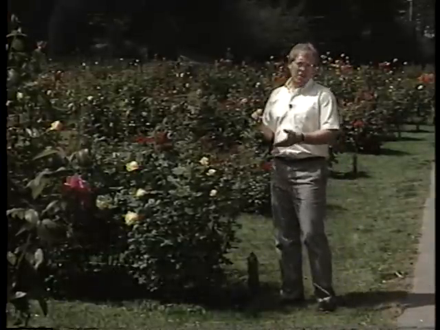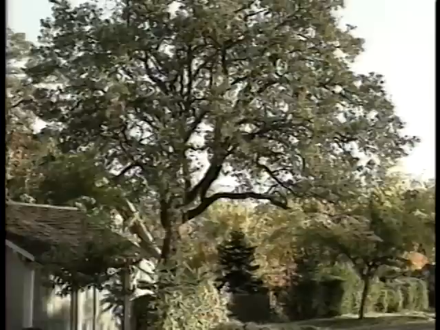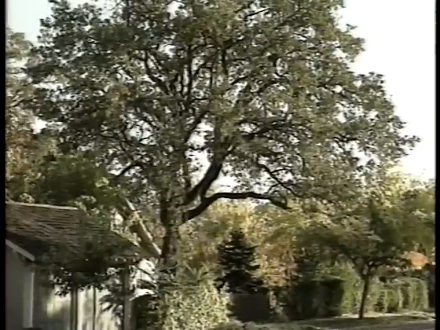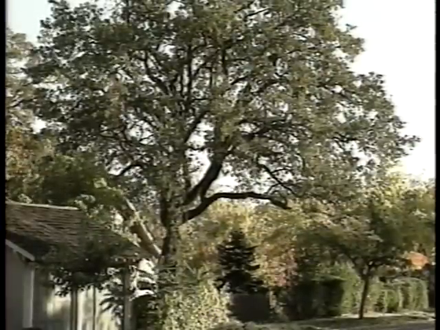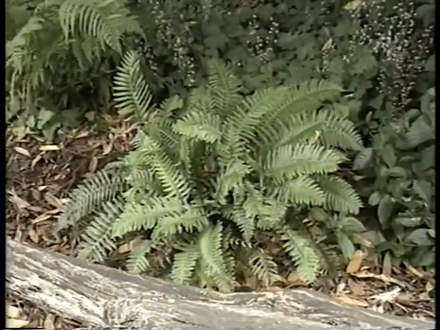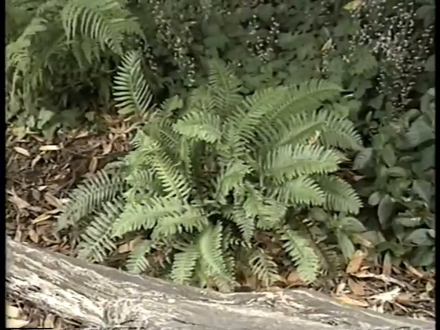This beautiful flowering rose bush is a familiar sight to almost everyone. Many of us recognize this magnificent oak tree and this delicate fern. But what is it about these plants that helps us recognize them? Though we may not realize it, we've all learned to distinguish certain features when we look at plants.